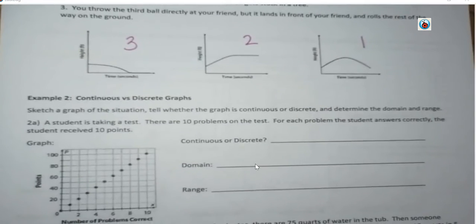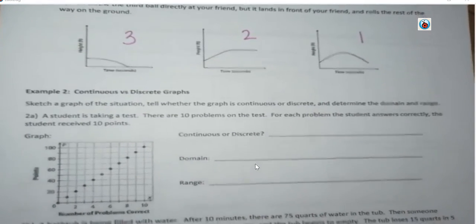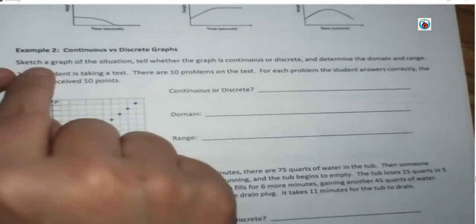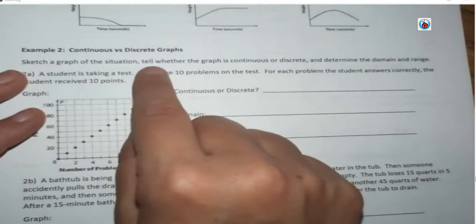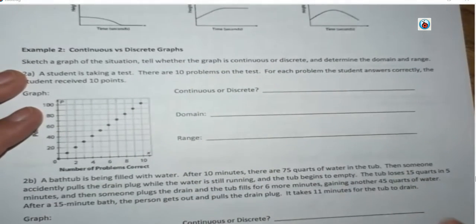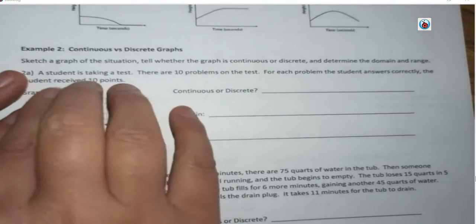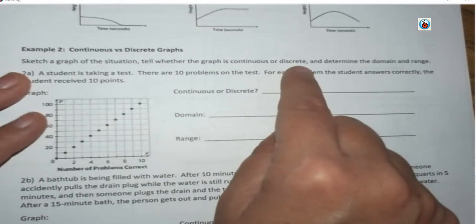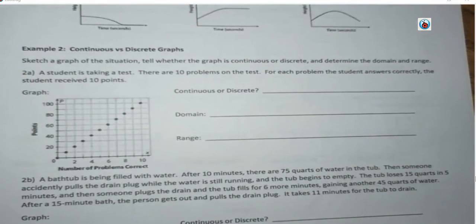Example 2. Continuous versus discrete graphs. We're going to sketch a graph of the situation, tell whether it's continuous or discrete, and then determine domain and range. So you're going to be doing this a ton for algebra this year. Graph it, tell me if it's continuous or discrete, and determine domain and range.